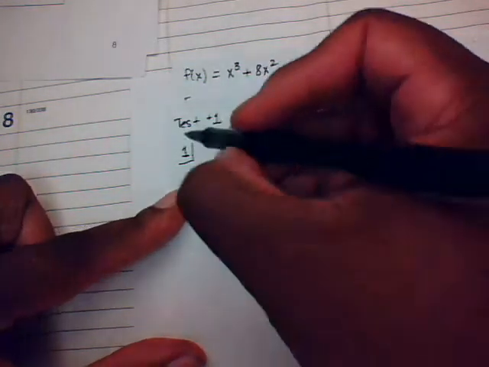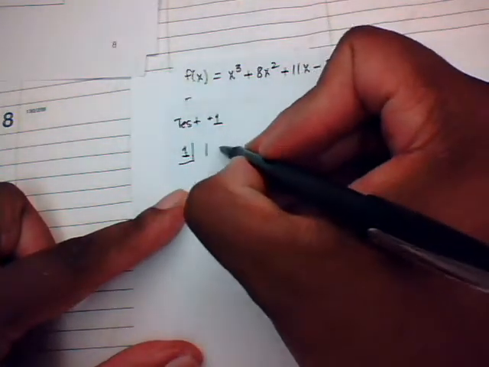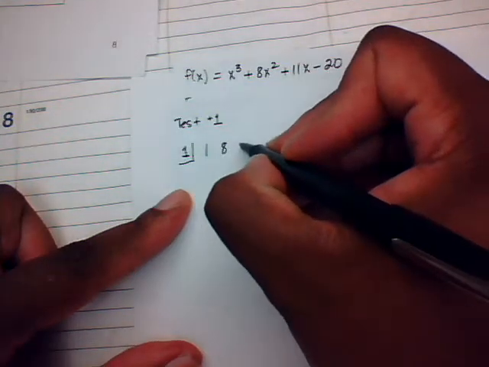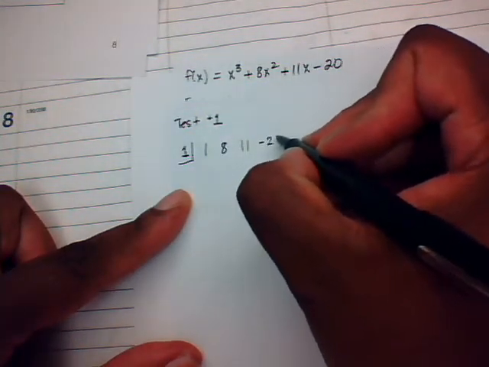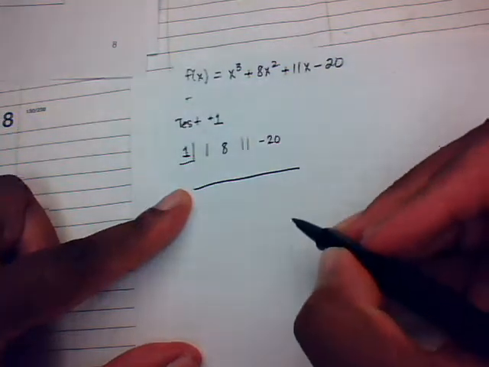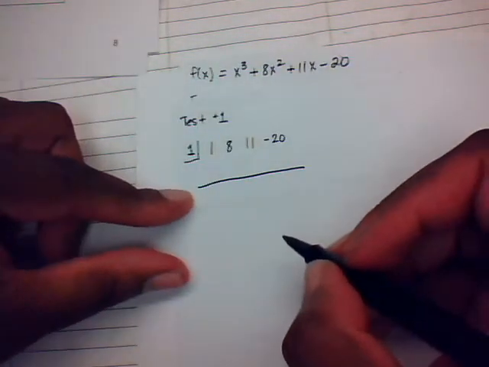So the coefficient of x cubed will be 1. For x squared, that'll be 8. For x, that'll be 11. The constant is negative 20. And then we use the synthetic division process.